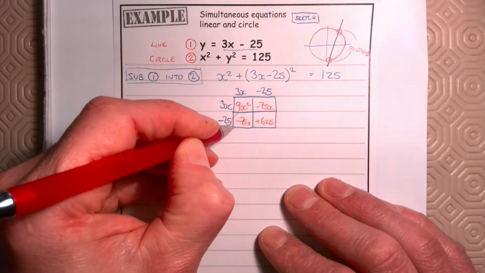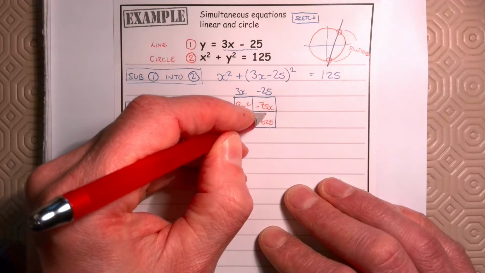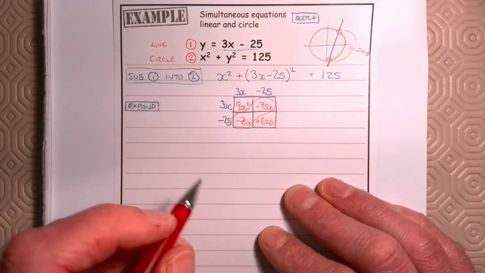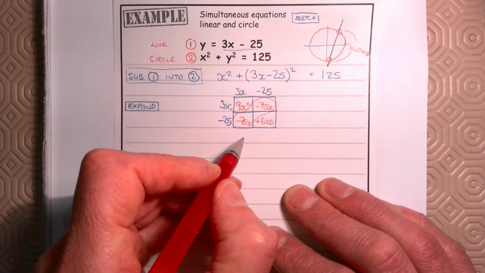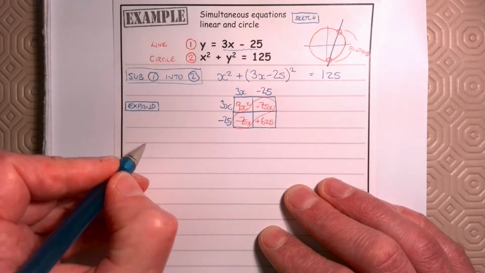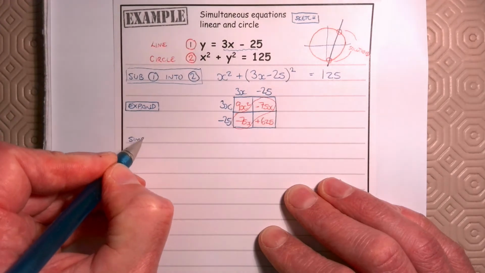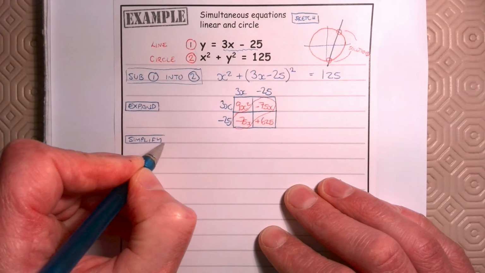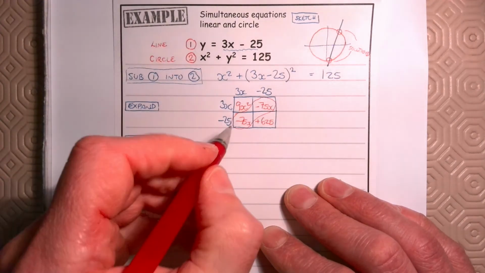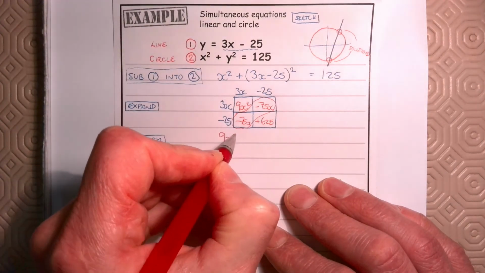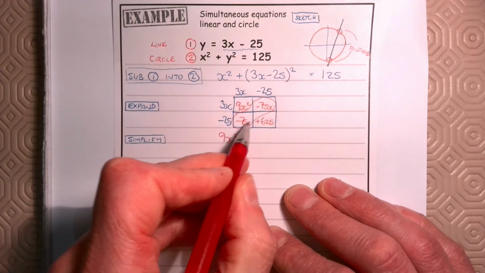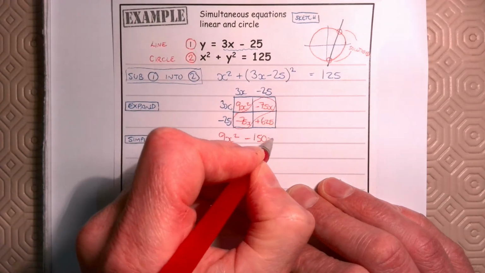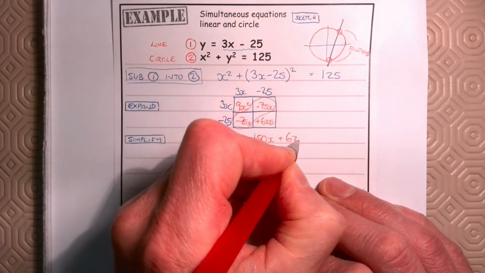So we need to collect some like terms and simplify. I'm just going to ring the like terms for collecting. So the next step is going to be simplify. So I've got 9x squared, minus 75x and minus 75x is minus 150x, plus 625.